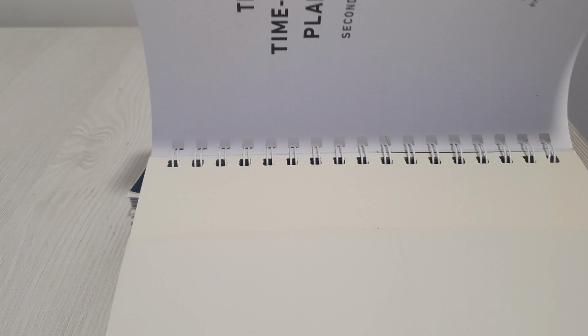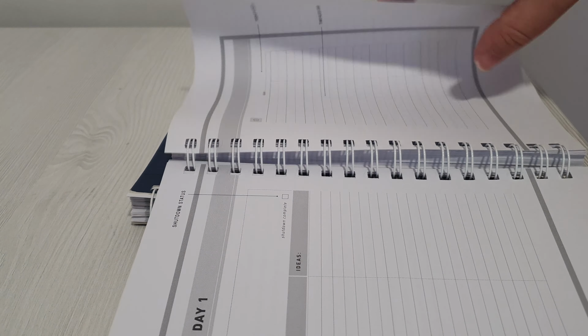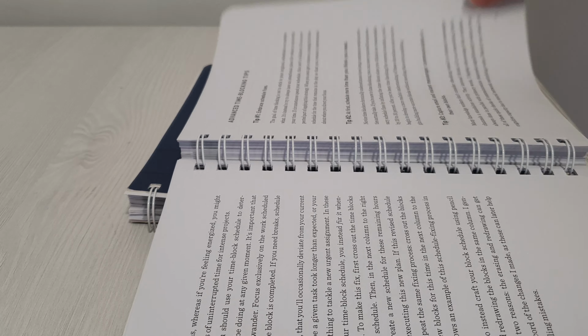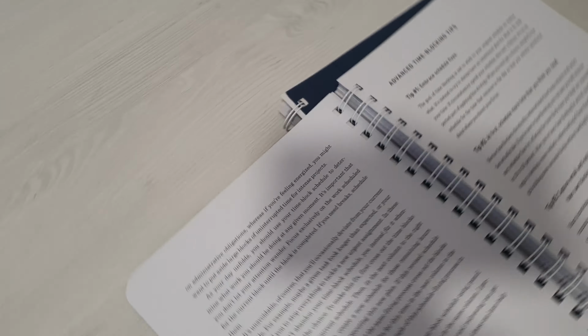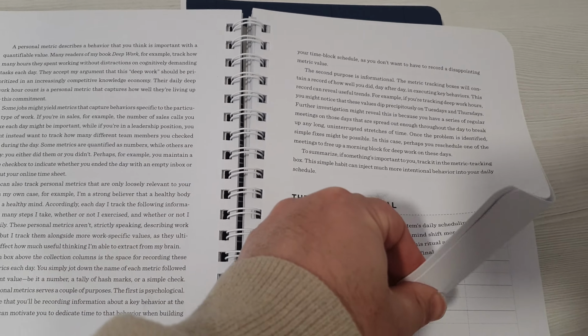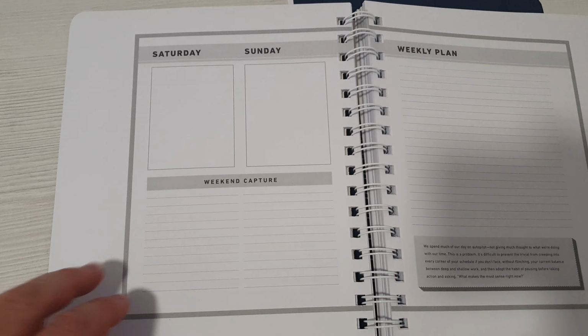So probably 5% of it is actually explaining how you use the Timeblock Planner, which is cool, and then the rest of it is actually the Timeblock Planner. So let me show you what we've got here. This is how you use it, which I'll run through in a bit. I just thought I'd make this video because I've been using this and it's going pretty well actually.